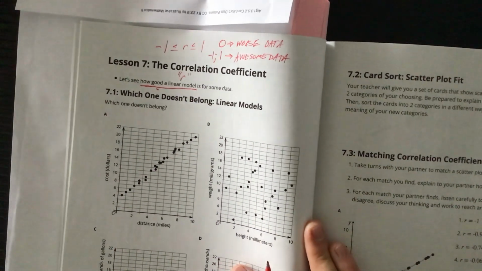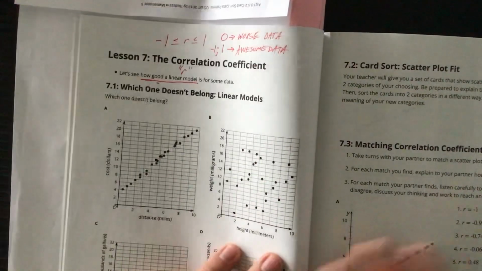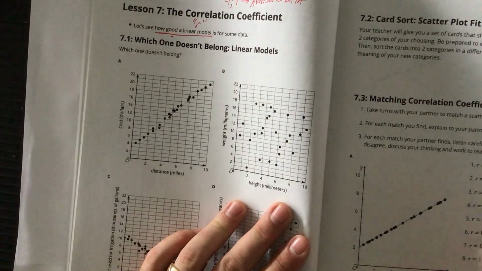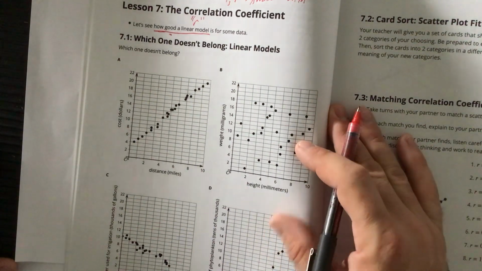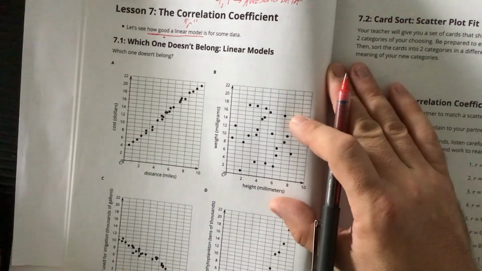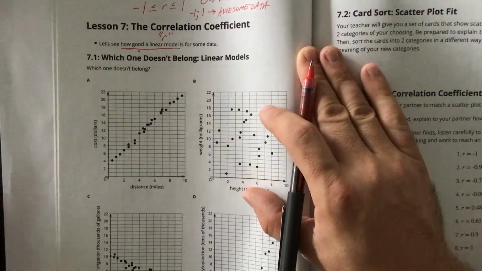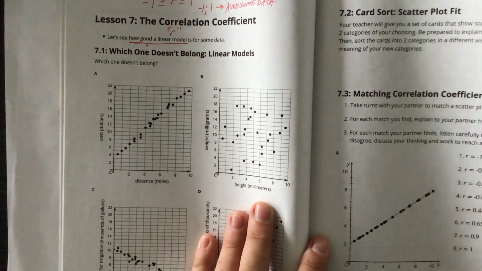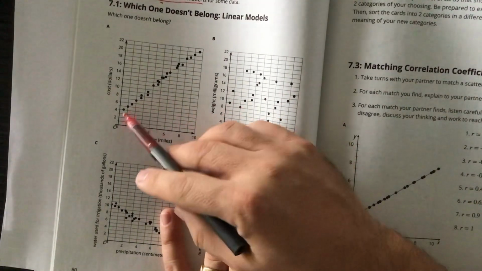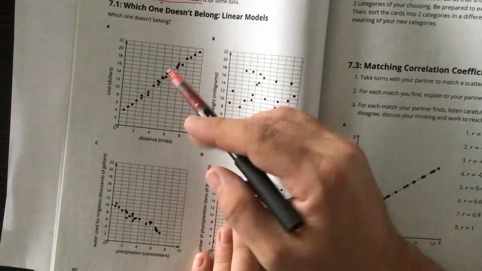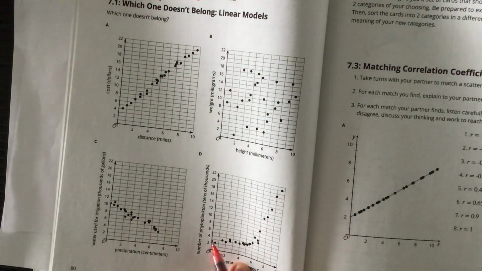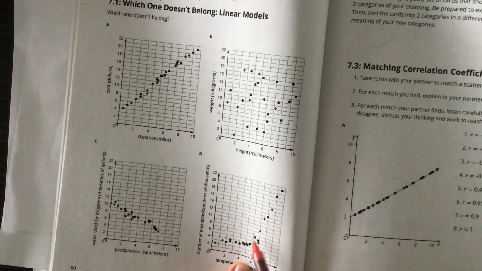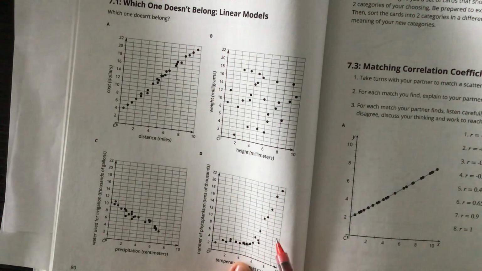So looking at those 4, which one doesn't belong? B? Why? All over the place. Yeah, all over the place, no one direction. I do like A. It seems like a strong linear relationship. I'm guessing that one would be fairly close to 1. This one's probably fairly close to -1. This one, I don't think a line would be so good, but it's certainly curved. That'd be more of an exponential growth, which we'll get to.